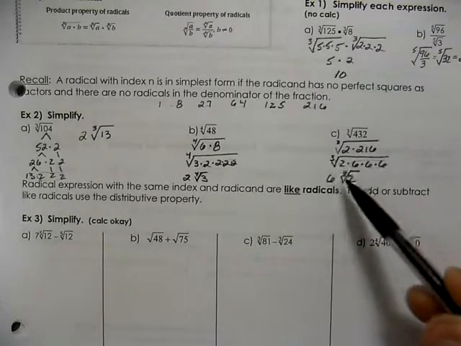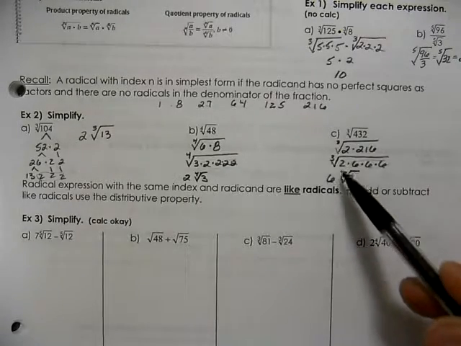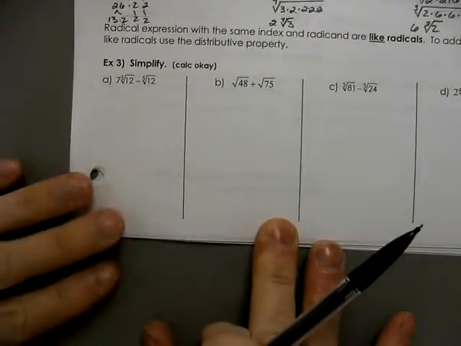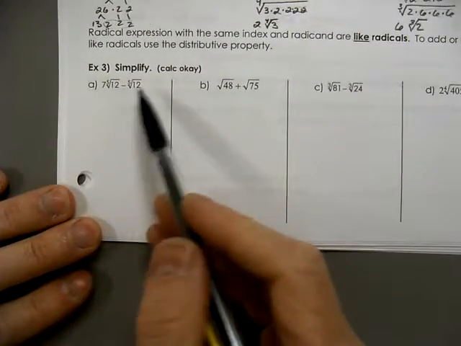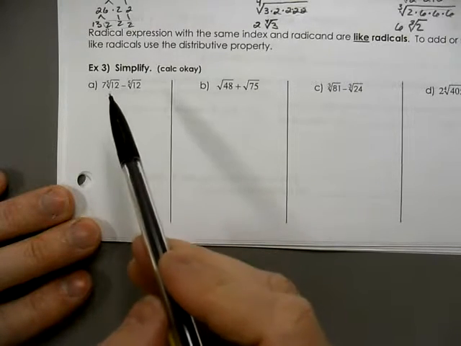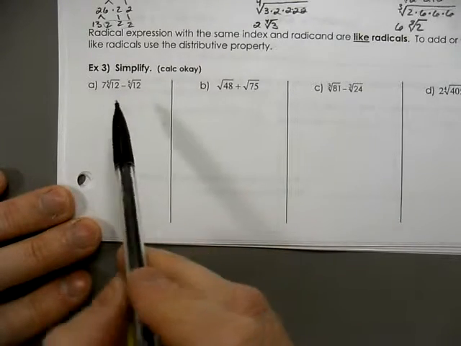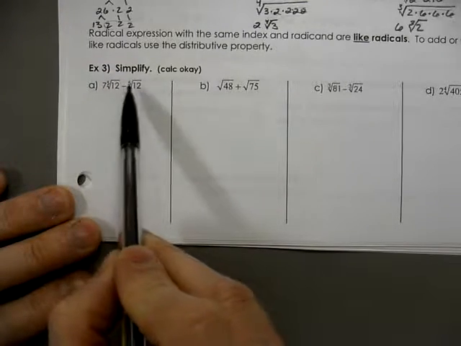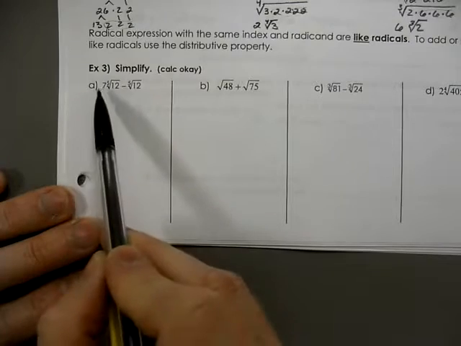Don't forget your index. A very common mistake to lose credit for is not including your index. You've got to have the proper notation. Now, when we're collecting like terms, we've got to have like radicals. That means the index has to be exactly the same and the radicand has to be exactly the same.